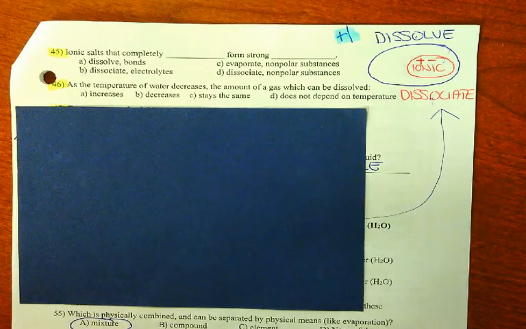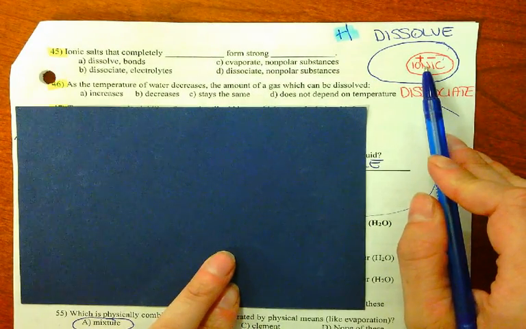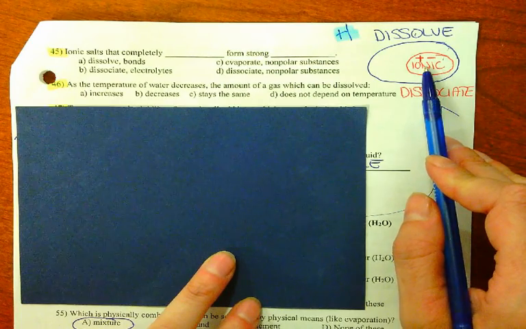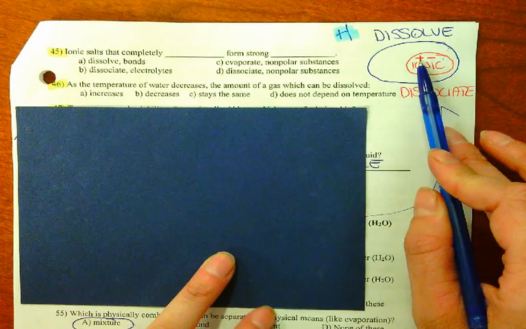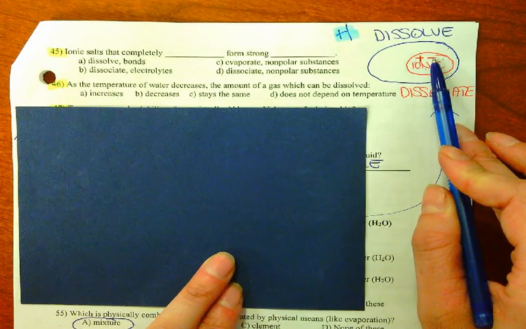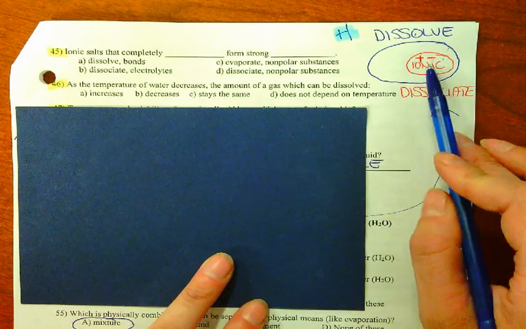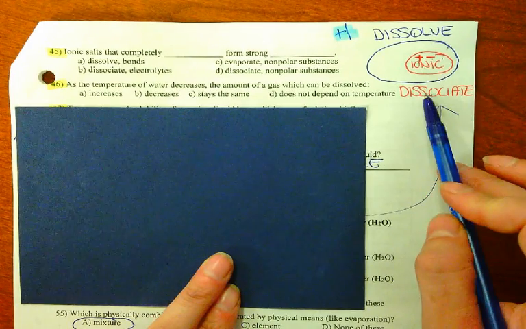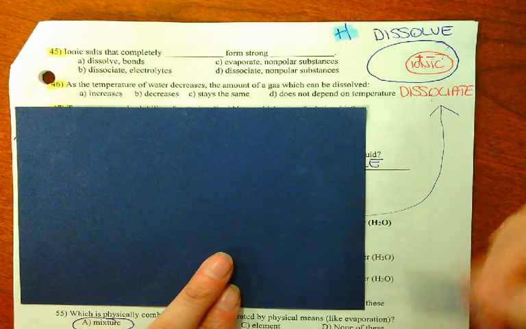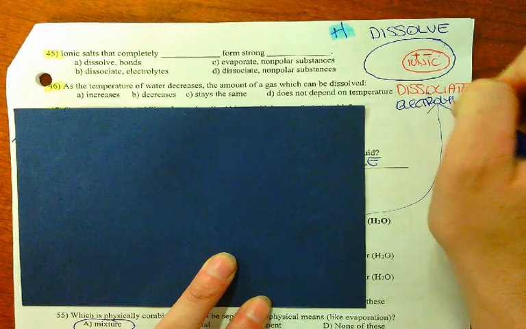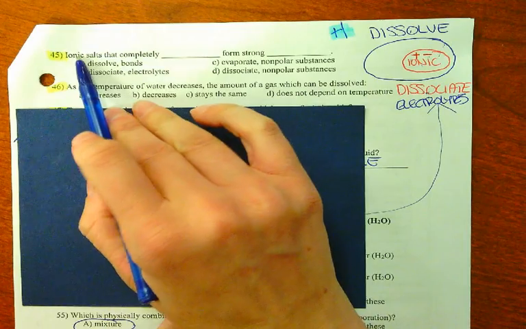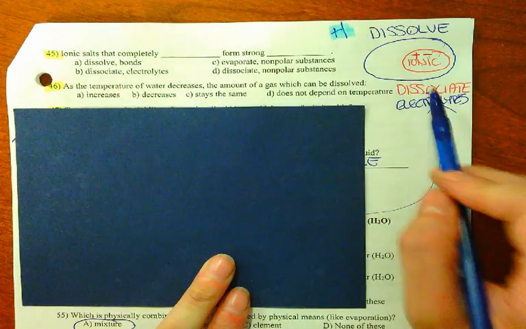The difference is ionic things, the salt is special. When it disappears, it changes. It forms ions. Okay, it has a charge or an ion. A cation is a positive, anion is the negative. Okay, so ionic things can dissociate, and that makes them electrolytes. Okay, electrolytes.